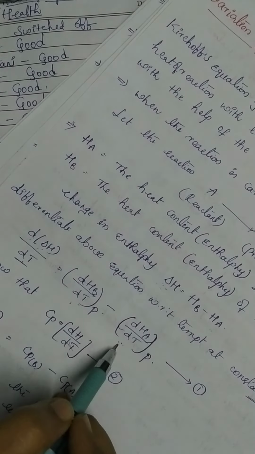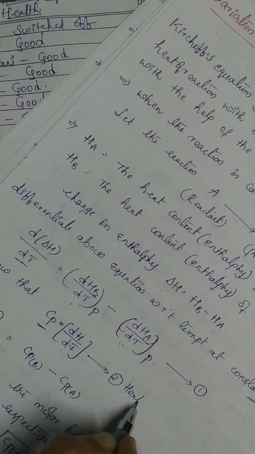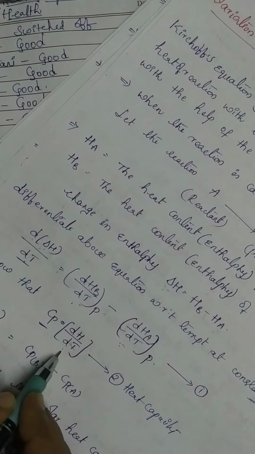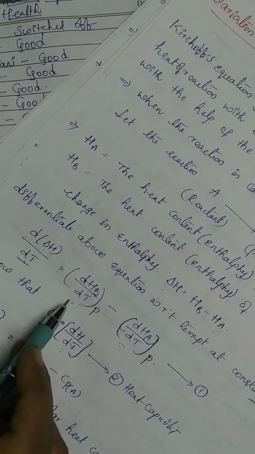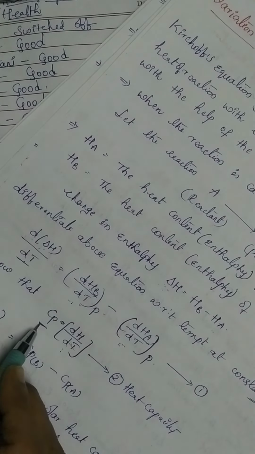And we know that dH by dT is nothing but Cp, the heat capacity at constant pressure. That means in the place of dH by dT, we can substitute Cp. Understand?